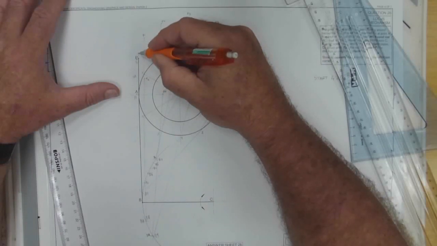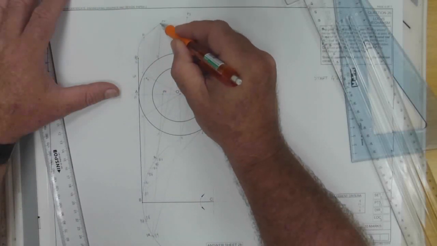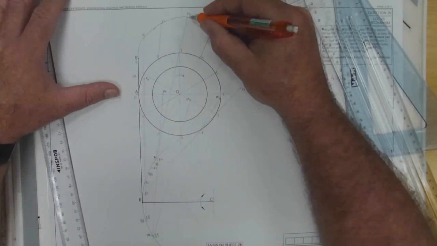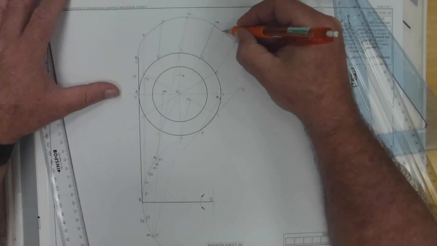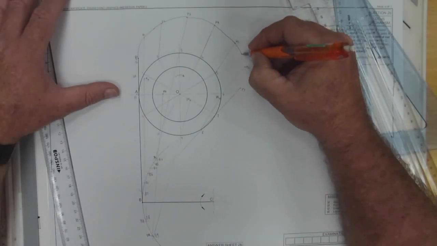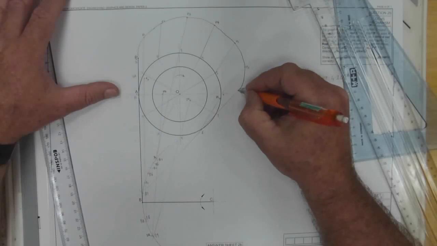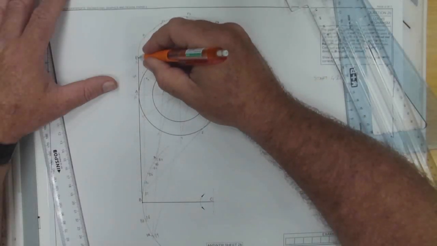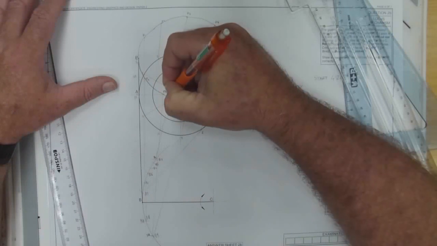So here we go, 0, 1, 2, 3. It's always good to try and pull your pencil as opposed to push it.